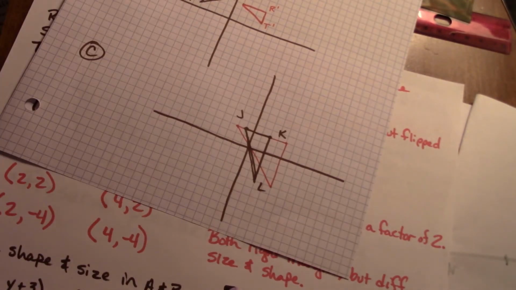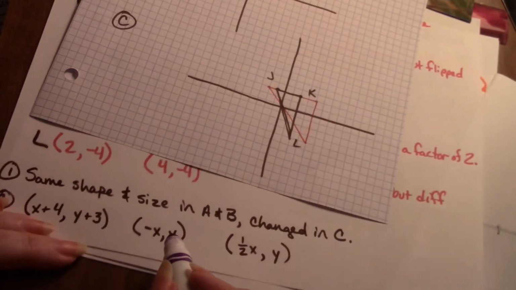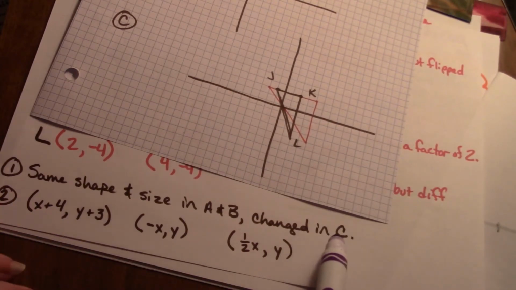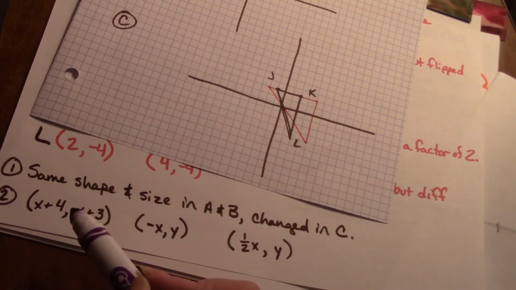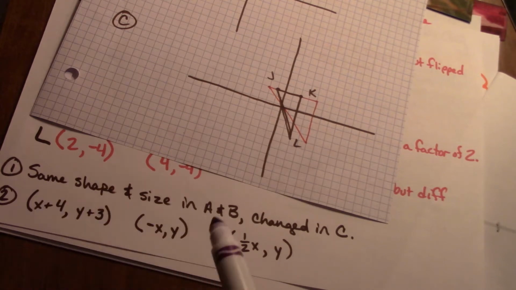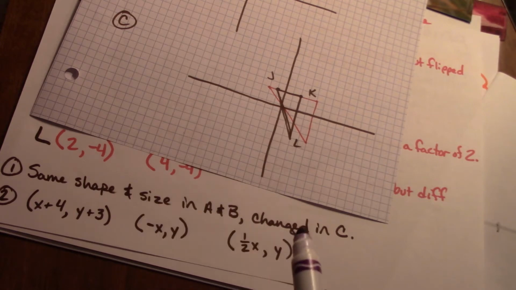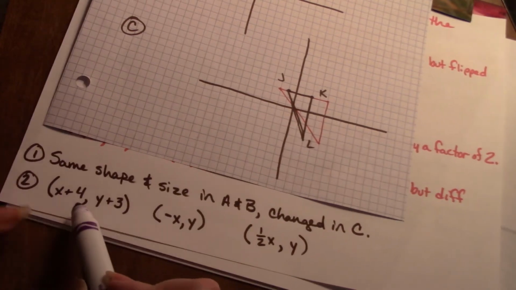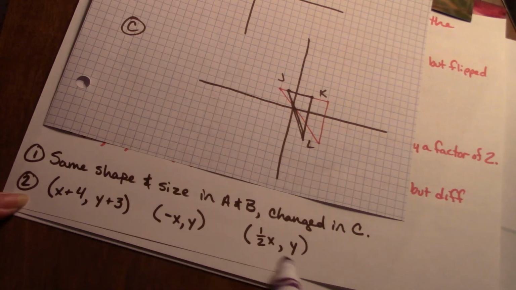And going back and looking at the past ones, A and B were both the same size and the same shape, but it changed in C. And then for number 2, it asks you to map the image back to the pre-image. So it's the reverse of the rule. How do I get back to where I started? So that's x plus 4, y plus 3, negative x, and 1/2 x.